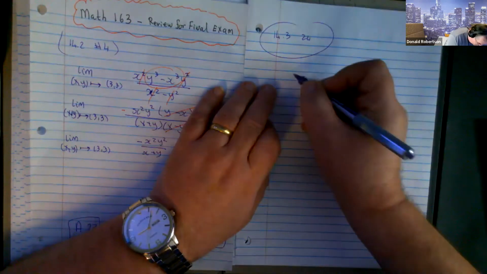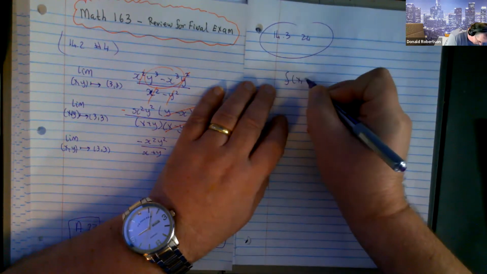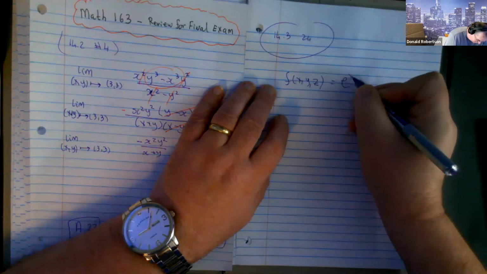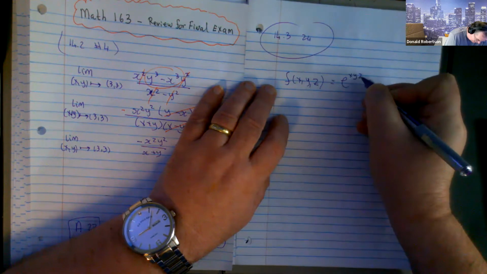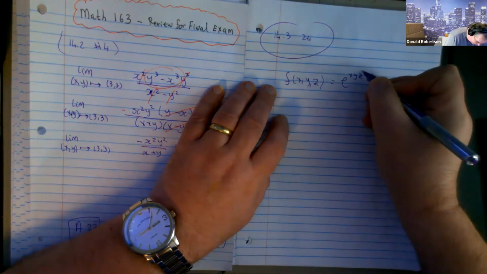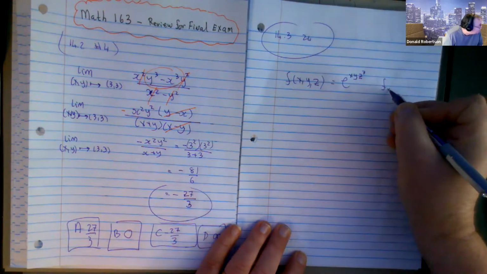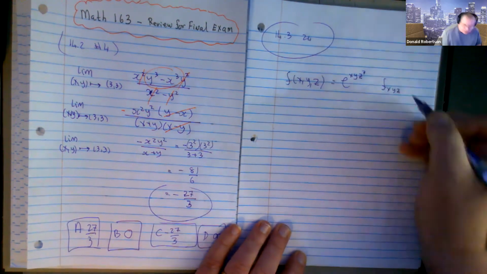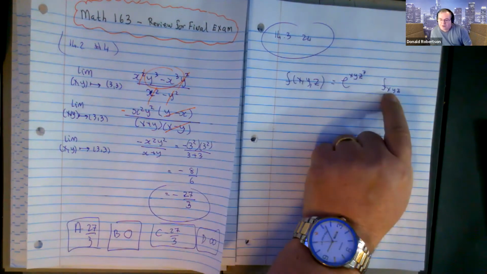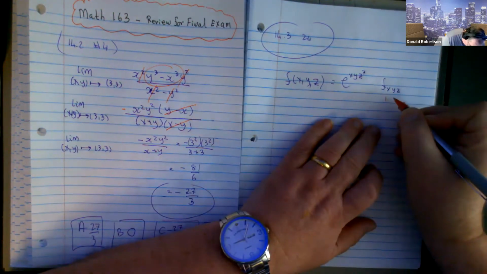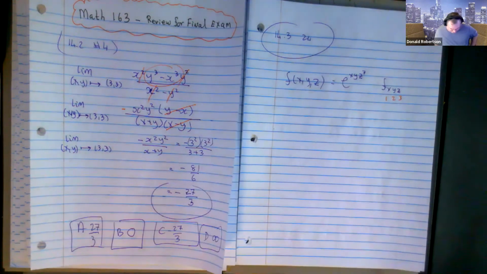So we have a multivariate function, and it looks like 3 variables: e to the power of x, y, and then a weird z to the 7. And we're being asked to find basically that, right? So it's in order 1, 2, 3.